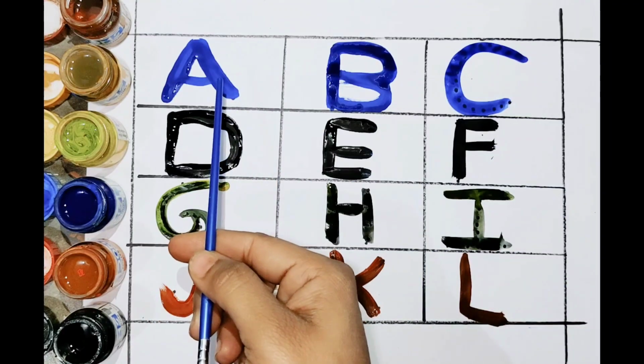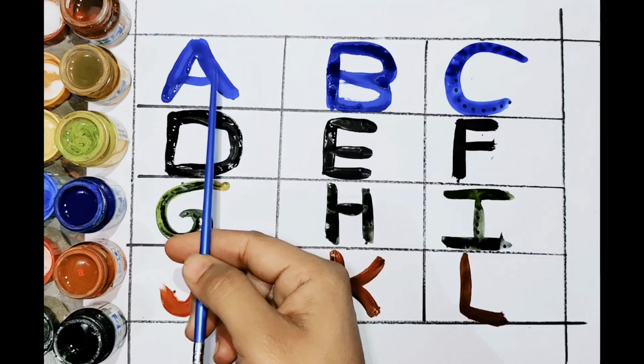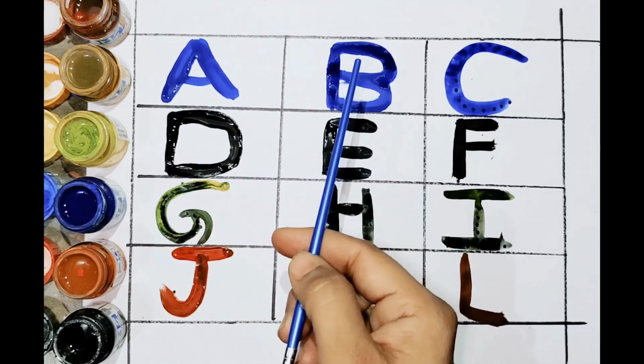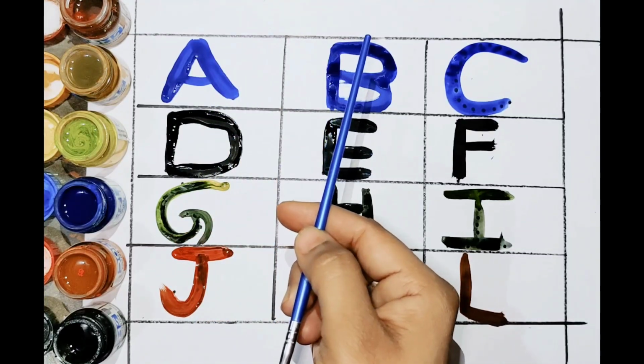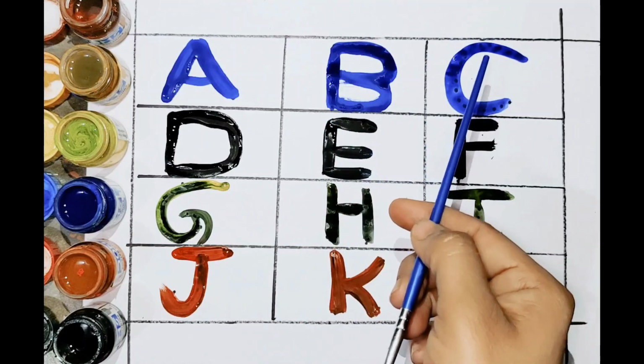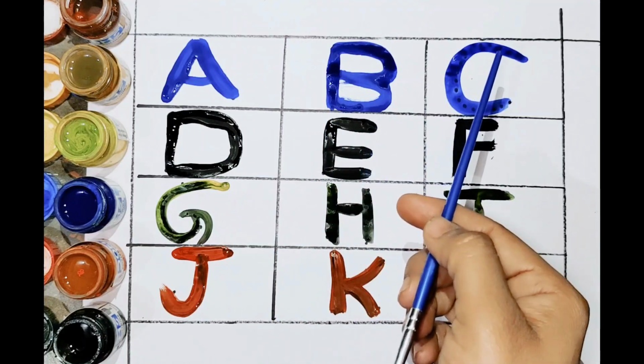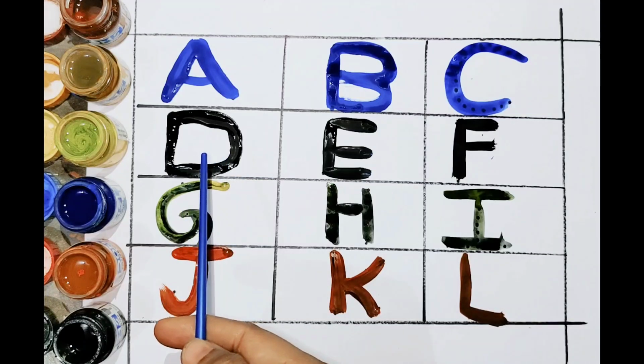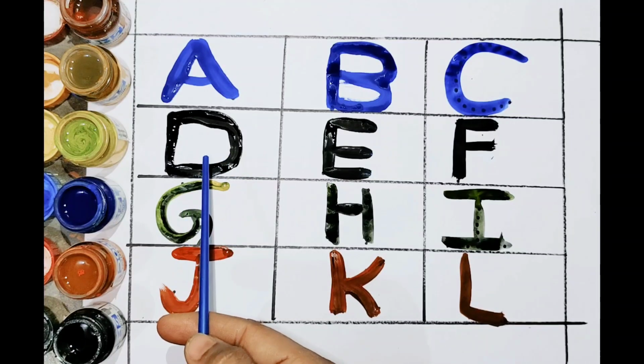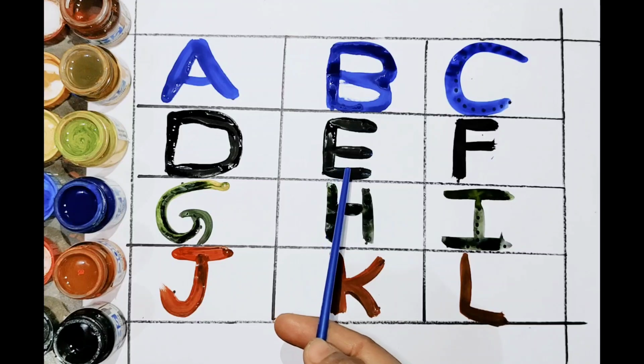A for apple, apple means seb. B for ball, ball means gand. C for cat, cat means billy. D for dog, dog means kutta. E for elephant, elephant means hathi.